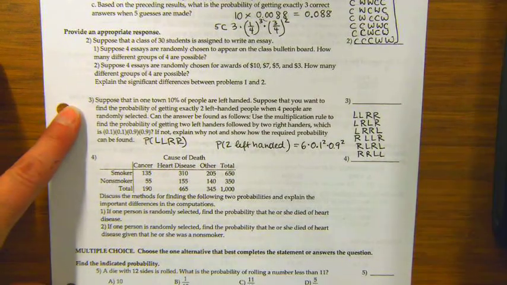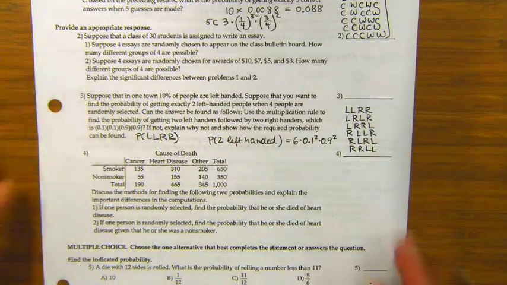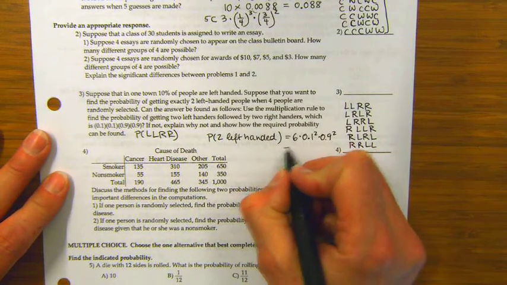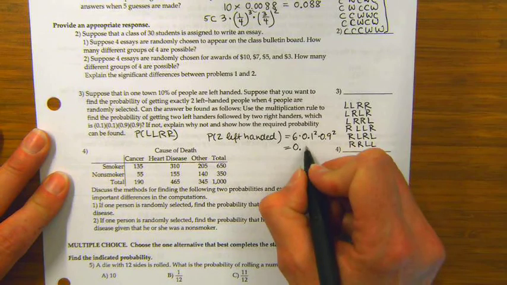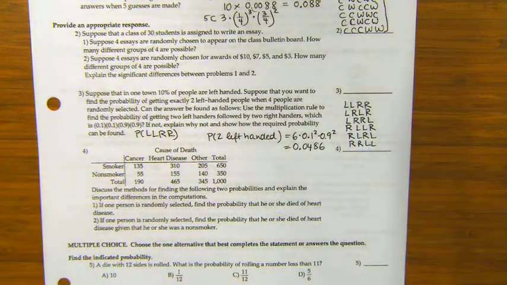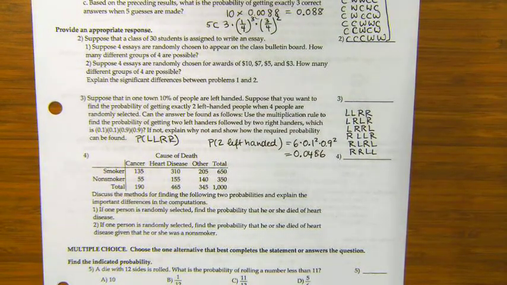All right, so our answer in this case is, what is 6 times 0.1 squared times 0.9 squared? Rounded to 4 decimals, that's approximately 0.0486. And you can check your answers on your own. So this is probably the most complicated part of doing probability, is actually using that probability formula.